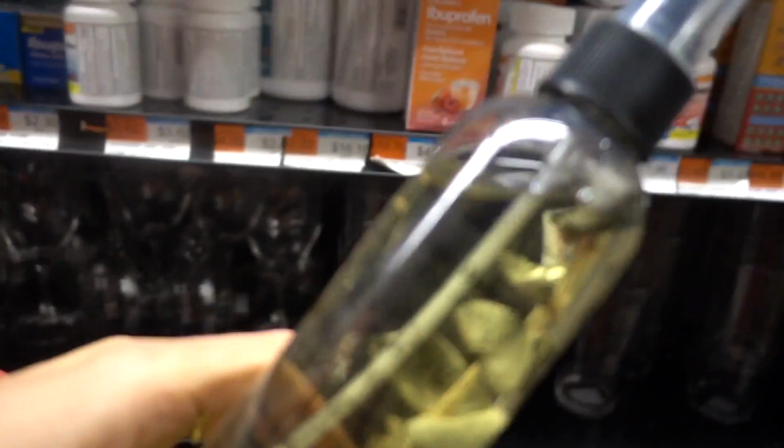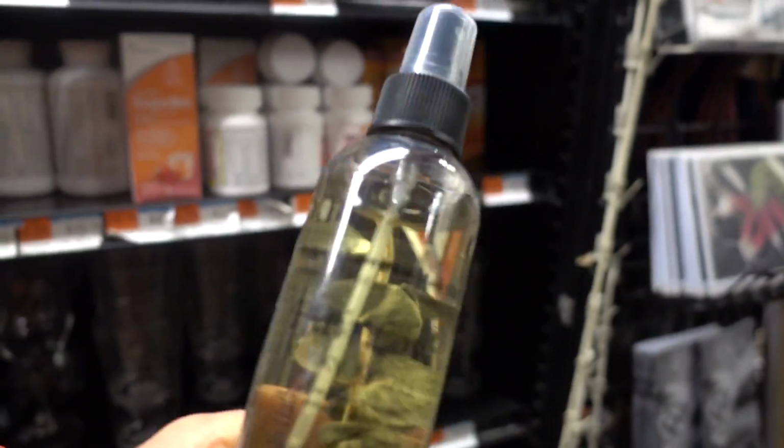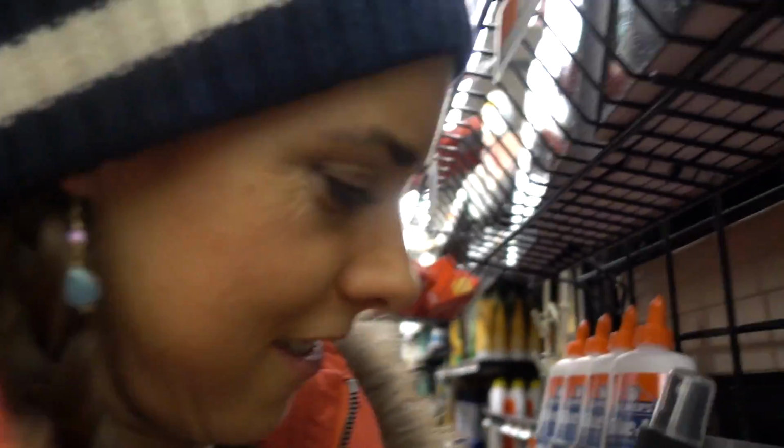And I also found this. Look, hair love. Kinky knots. Is that what that really says? Yes, it does. Look, Star Wars duct tape. Perfect. And what's that? It's like oil for your hair, which is really good for winter.